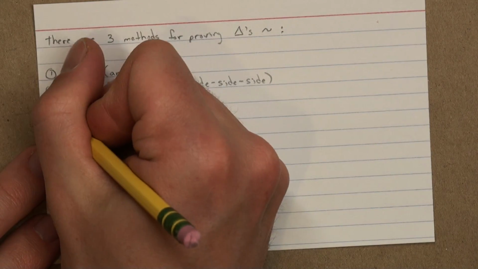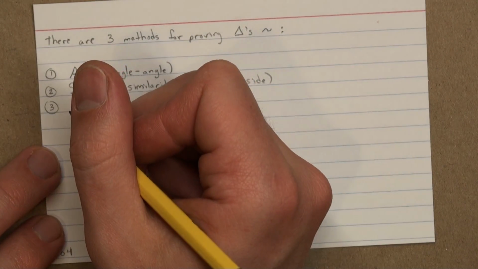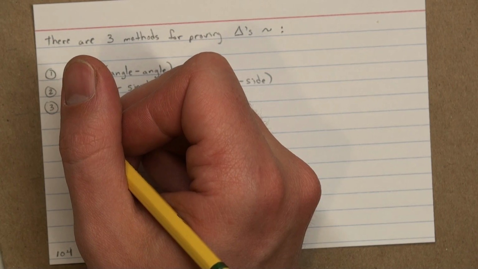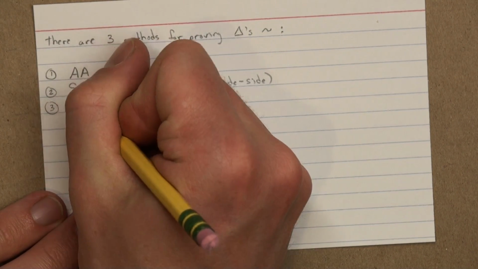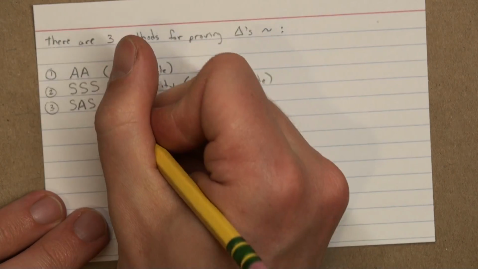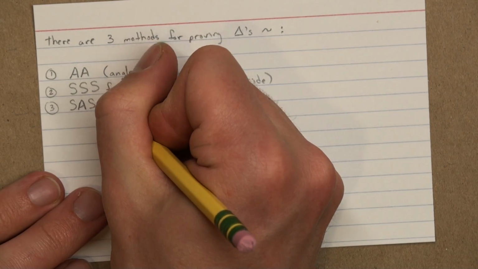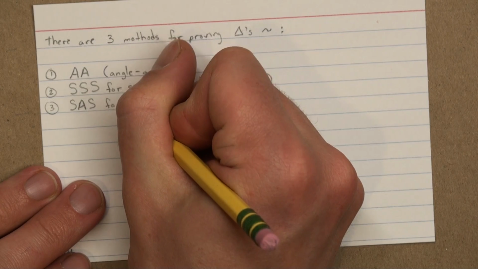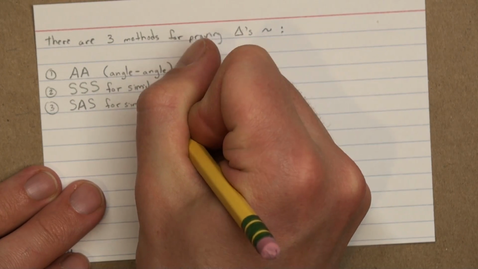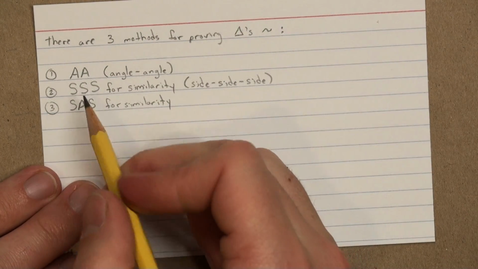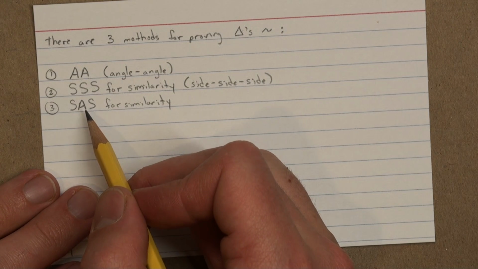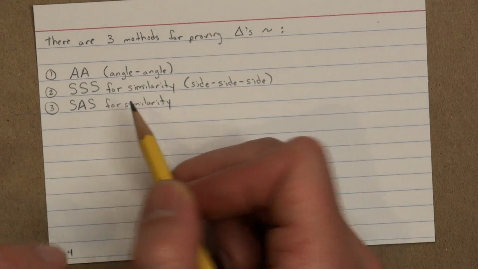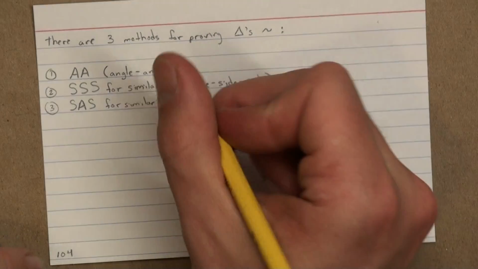And then the third one is SAS for similarity, which also has a version for congruent, so we again have to say for similarity. If we can do SSS or SAS on two different triangles, then not only do we know they're congruent, but we also know that they're similar.